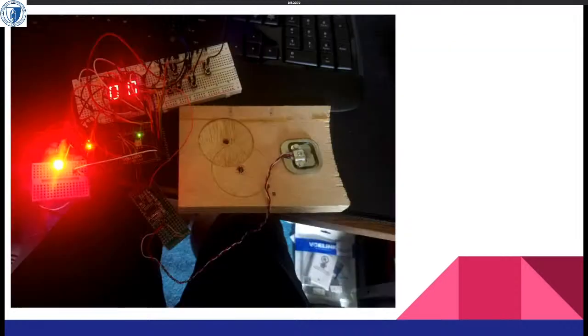This is me just showing, if I don't have my finger on it, then the LED turns red. It also turns yellow if I just don't apply as much force, but enough to get it to change.